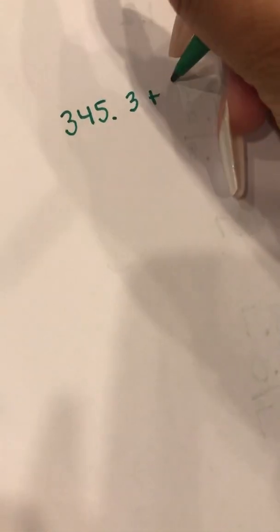Alright, so I'm going to flip my page over just to go over a few of our examples for you to practice on your own. So your first practice problem is, I'm just going to write it out, 345.3 plus 20.5.